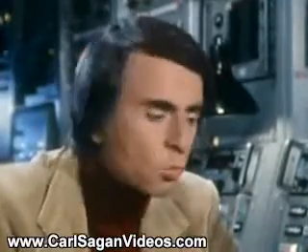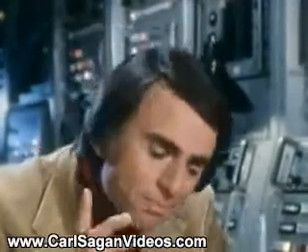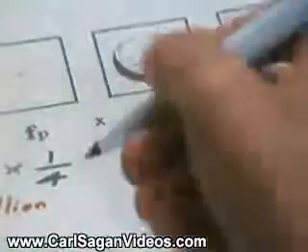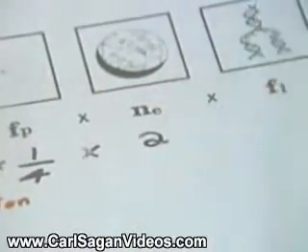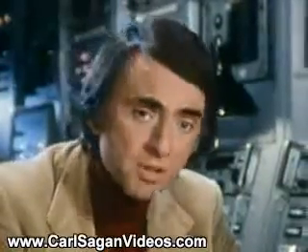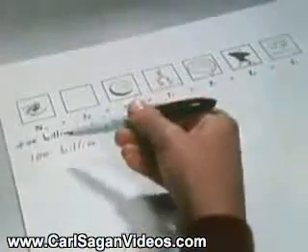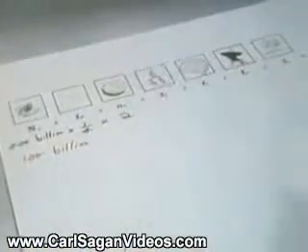If other systems are similar, there may be many suitable worlds per system, but to be conservative, let's choose n sub e equal 2. Two worlds suitable for life per system. Then the number of planets in the galaxy that are suitable for life would be 100 billion times 2, or 200 billion.